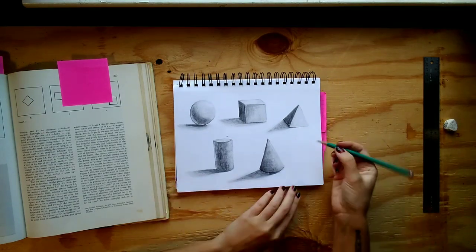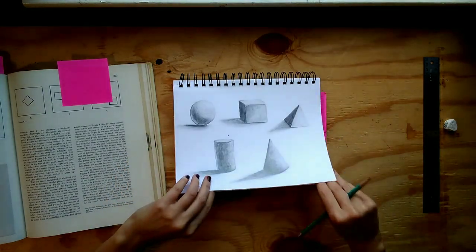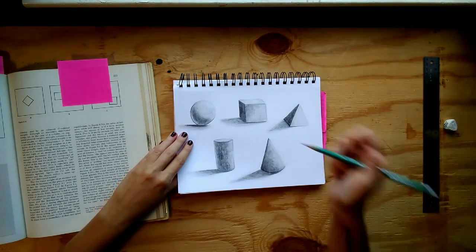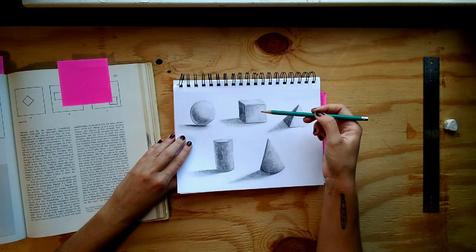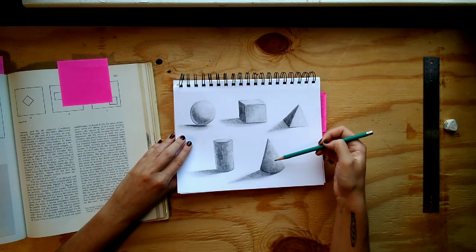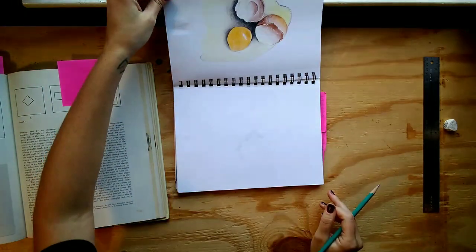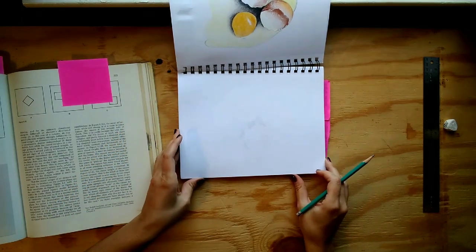I'm just going to show you right down here. No, I'm going to flip over. I'm indecisive, I'm sorry. So I have the circle into a sphere, the square into the cube, the triangle into the pyramid and or the cone, and then the rectangle into the cylinder. And I'm going to show you, so I was practicing eggs.